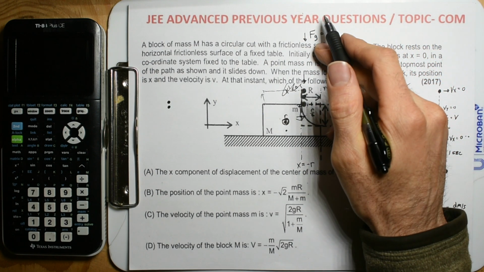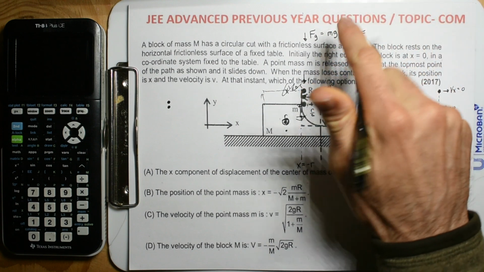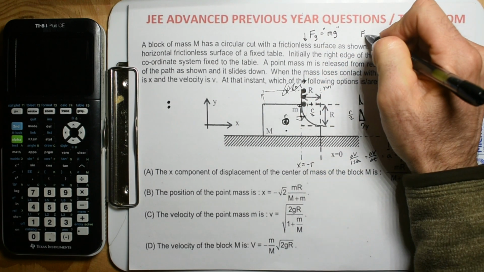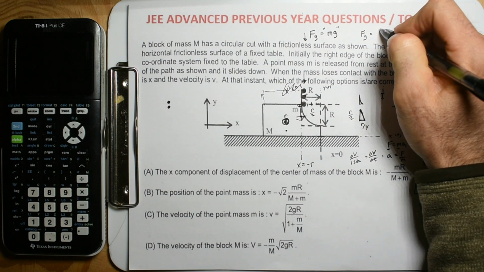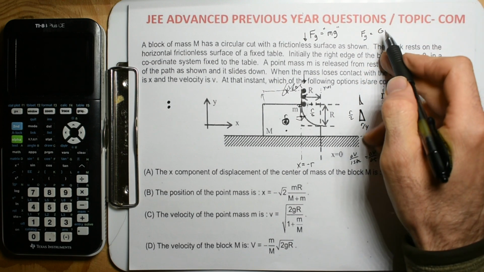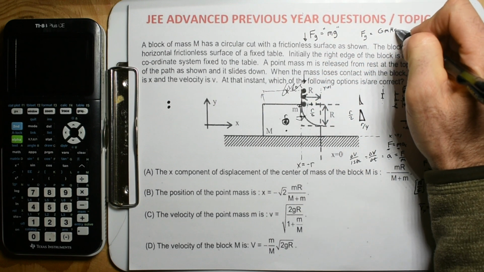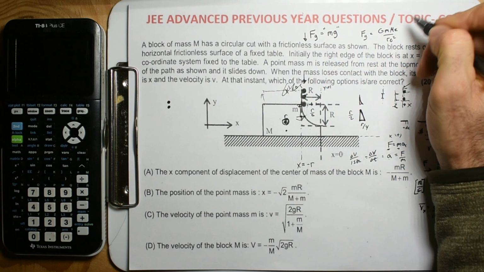That's going to be a constant. And if I ever write this, I am going to write Newton's gravitational equation, which is the gravitational constant, the mass that we're dealing with, the mass of the Earth, divided by the radius of the Earth squared.